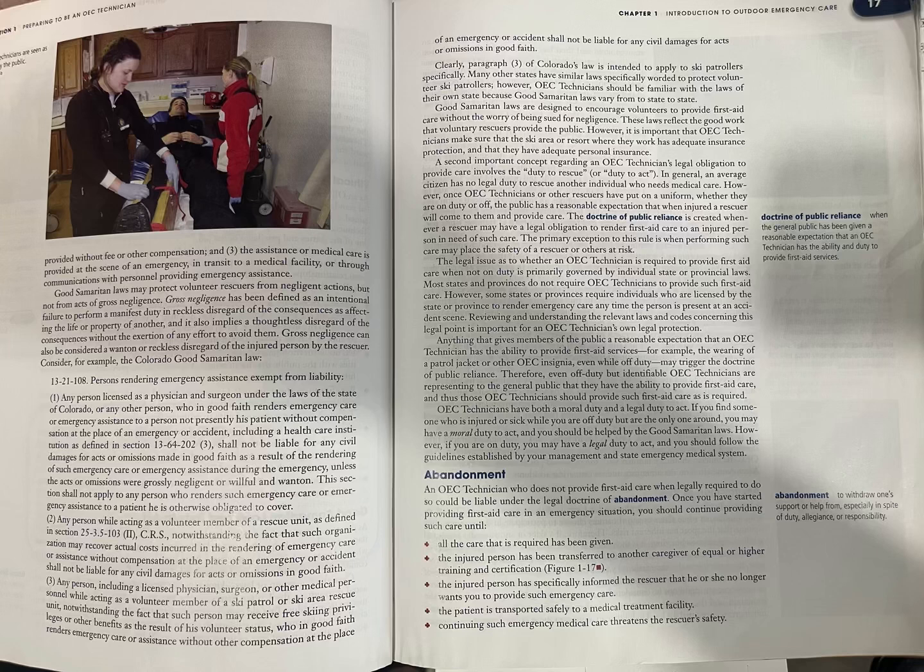Doctrine of public reliance: when the general public has been given a reasonable expectation that an OEC technician has the ability and duty to provide first aid services. The legal issue of whether an OEC technician is required to provide first aid care when not on duty is primarily governed by individual state or provincial laws. Most states and provinces do not require OEC technicians to provide such first aid care. However, some states and provinces require individuals who are licensed by the state or province to render emergency care at any time the person is present at an accident scene.